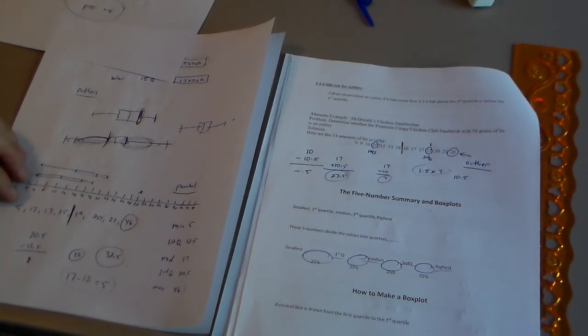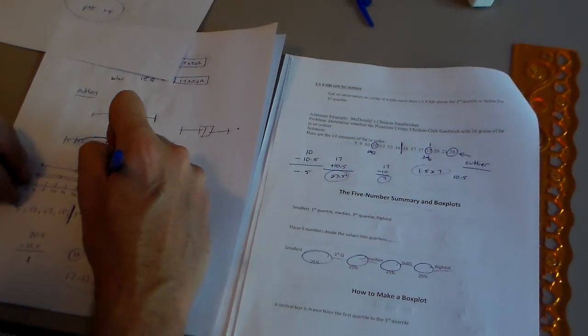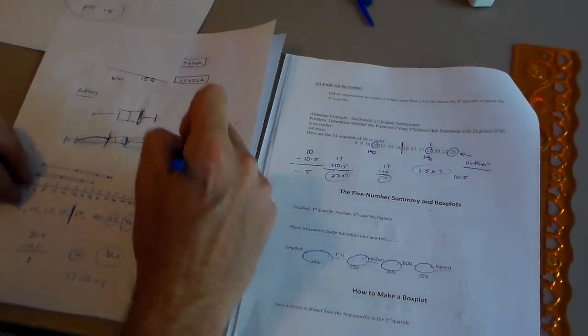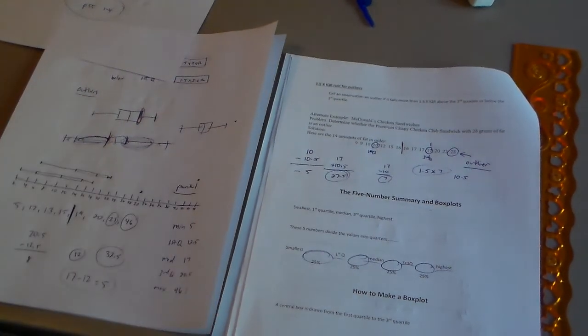So when I make my box plot, the whisker will extend to the biggest number that's not an outlier. So it goes to 21. So that would be here. And then I go way down here at 46 and I put a dot.